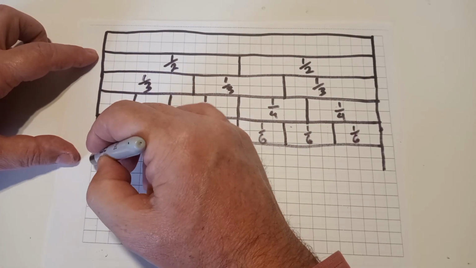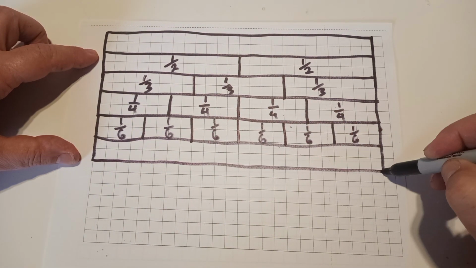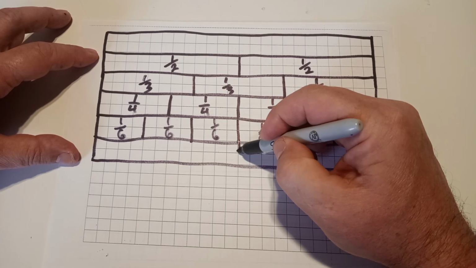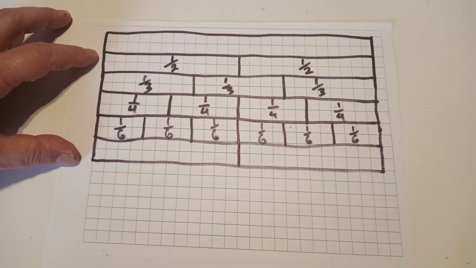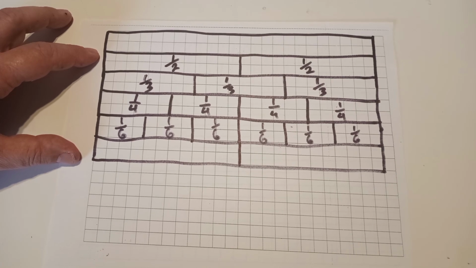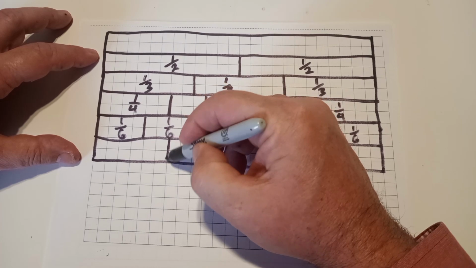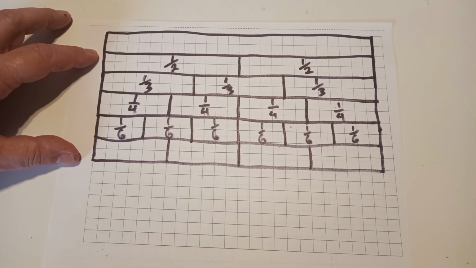And the last one I'll do is eighths. Eight is an even number, so I'm going to break that in half. I know a couple places my eighths are going to be equivalent to my fourths, so I'm going to take my 1/4 there and my 3/4 there. If I break each one of those in half, it would be eighths.